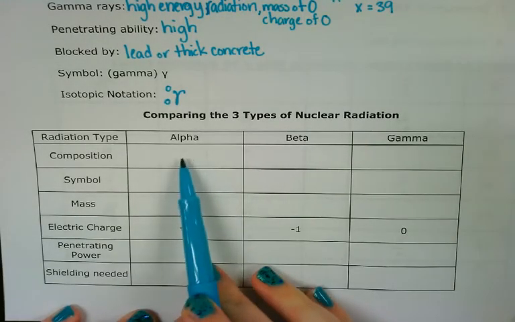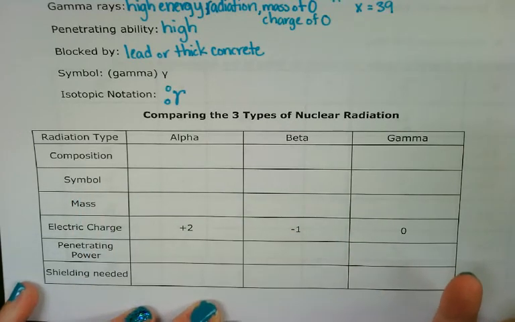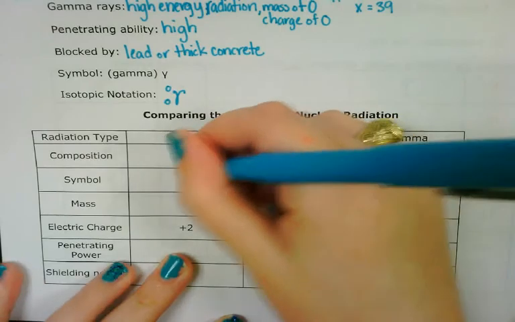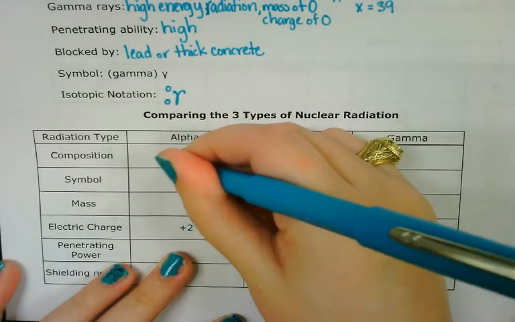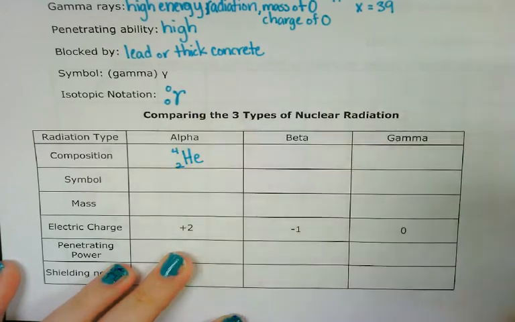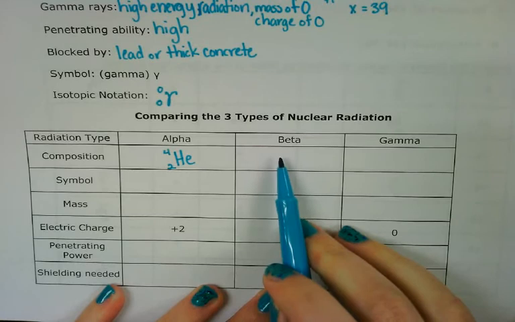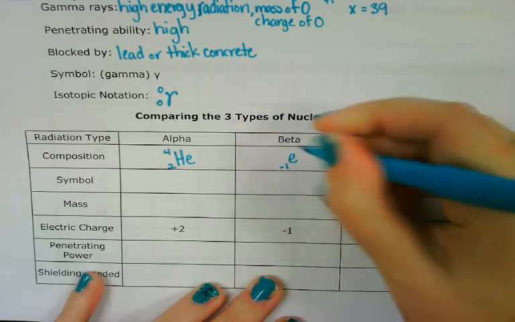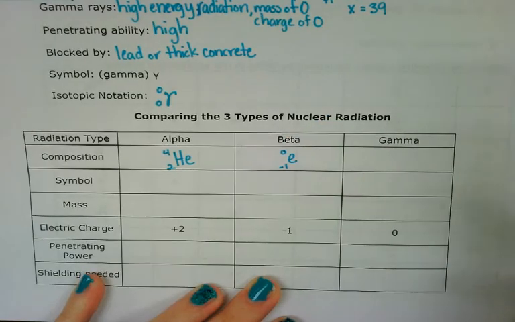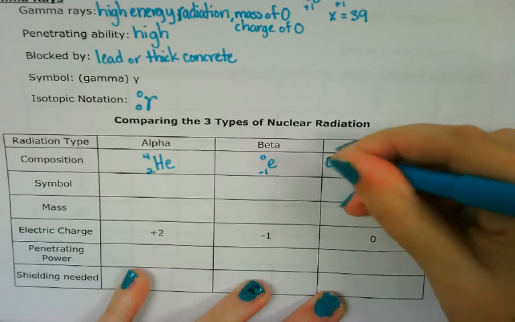Composition, alpha. Composition means that's isotopic notation. So, He, 2, 4. Alright, beta. That's our electron. And then gamma. So gamma is made up of EMR.